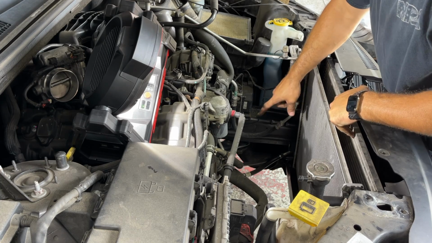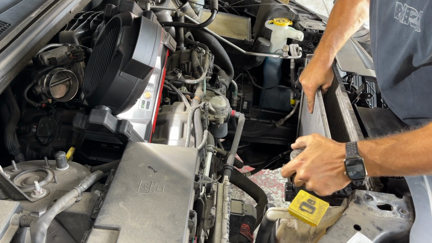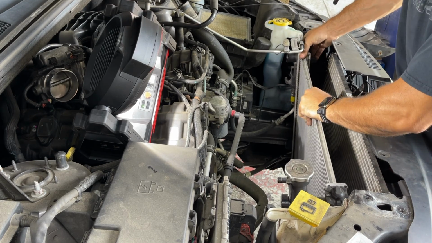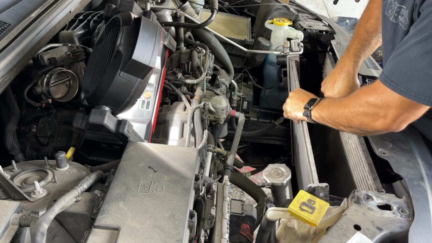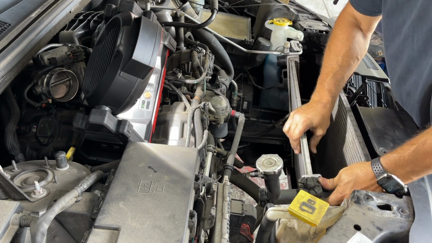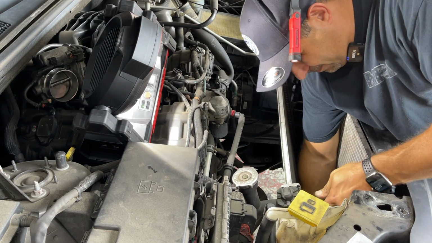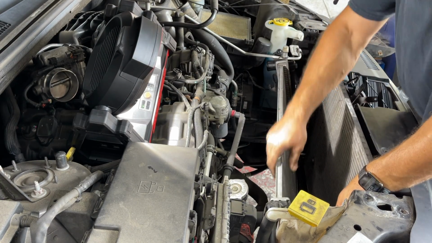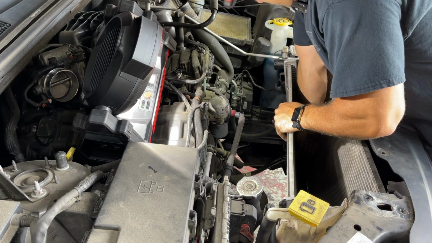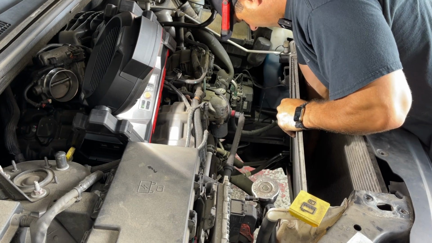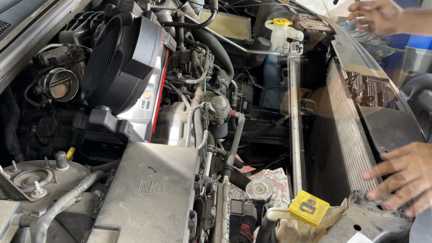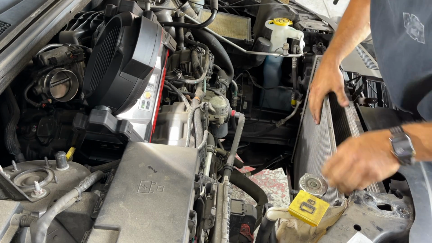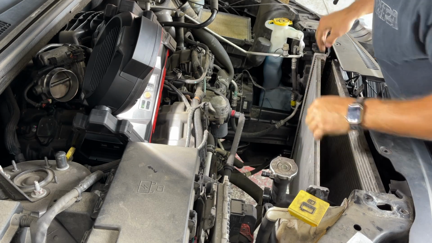Okay guys, so now we detach these lines. We can lift up on the radiator, take it out of the frame in the bottom, and separate the bottom. Just like that. You're gonna watch for this line, it's gonna be in your way a little bit. And also here, just take your time and pull it off.